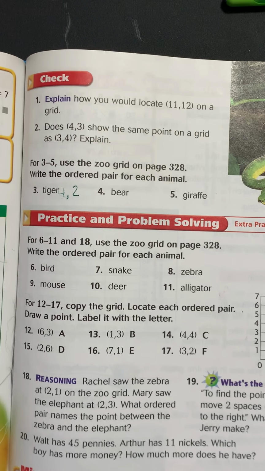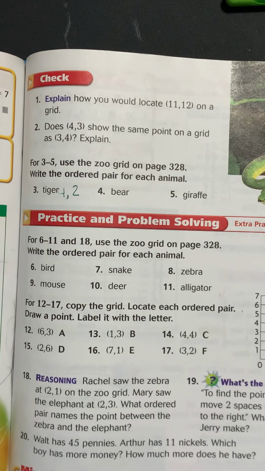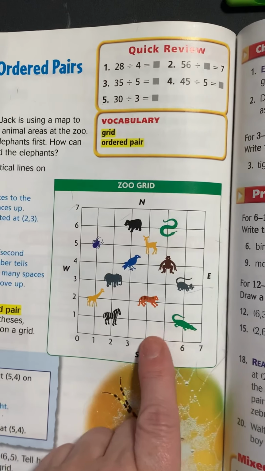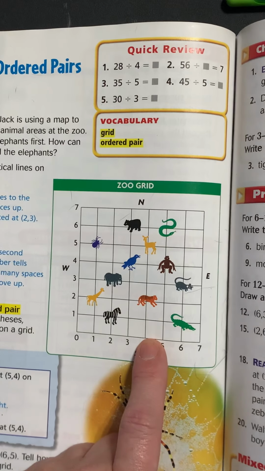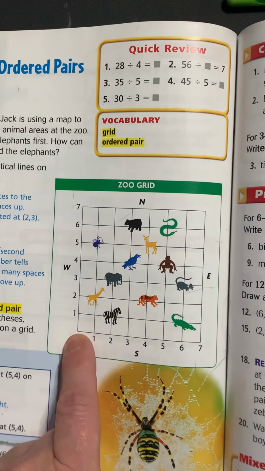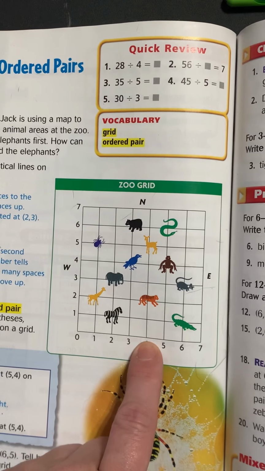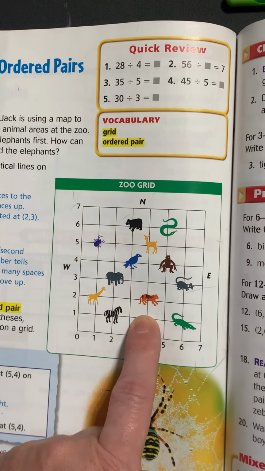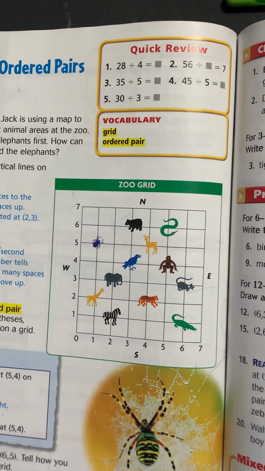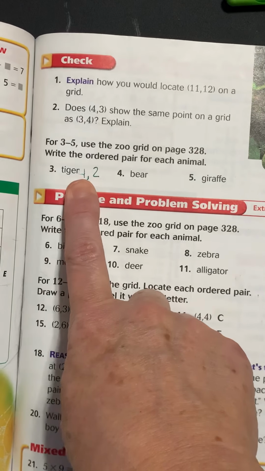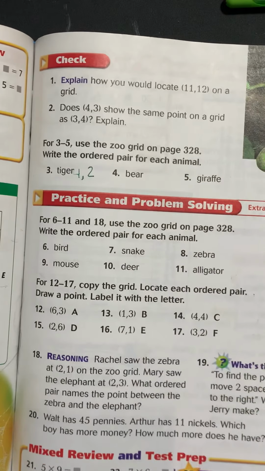Number 3, for 3 through 5, use the zoo grid on page 328. Write the ordered pair for each animal. So a tiger, let's look for our tiger, is right here. Okay, what numbers are you going to write in parentheses? Well, you're going to start at 0. You go over 4 and you go up 1, 2. So you would write (4, 2) in parentheses. So that is how you're going to do number 3, 4, and 5.